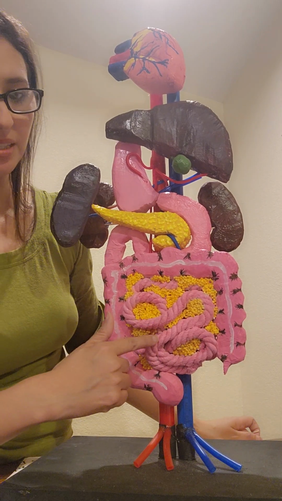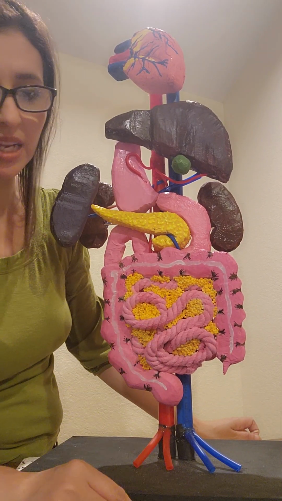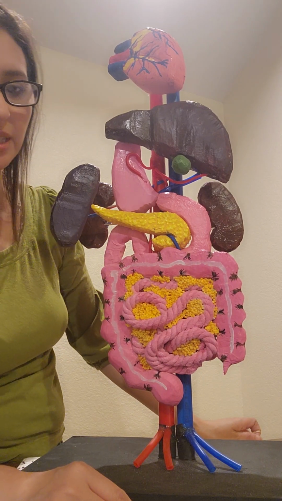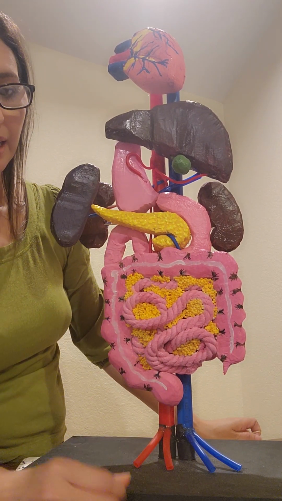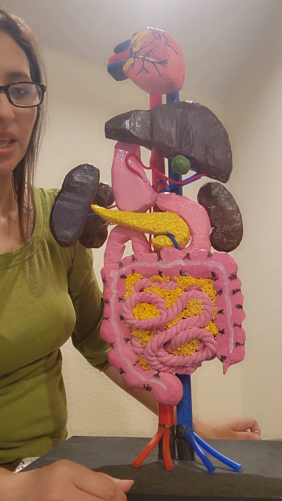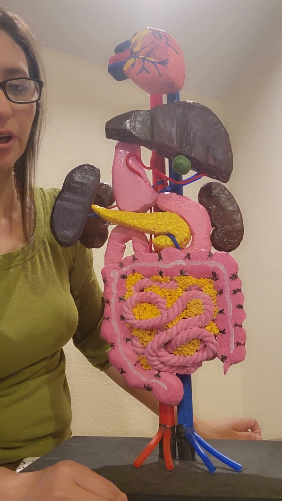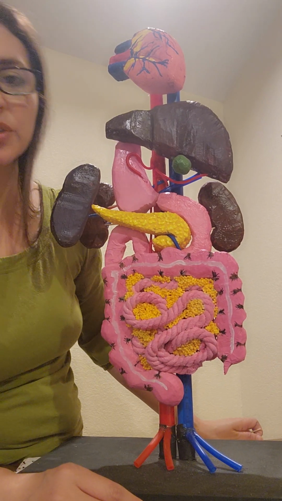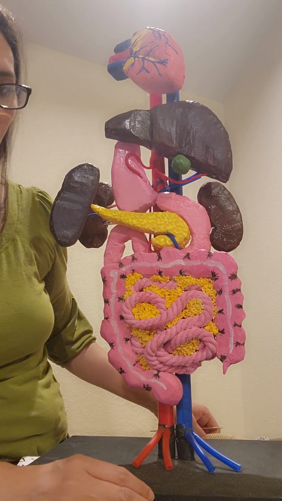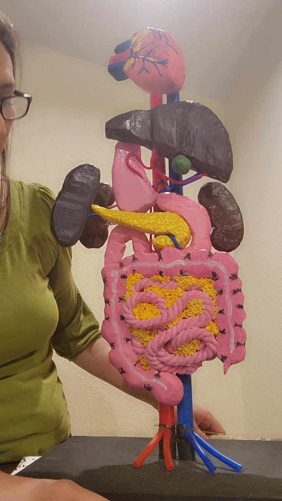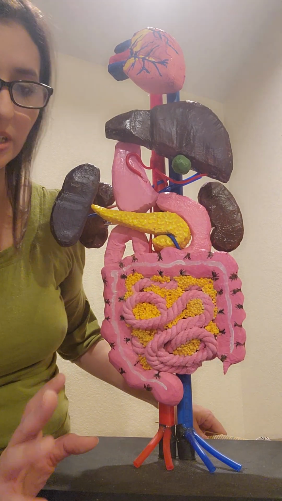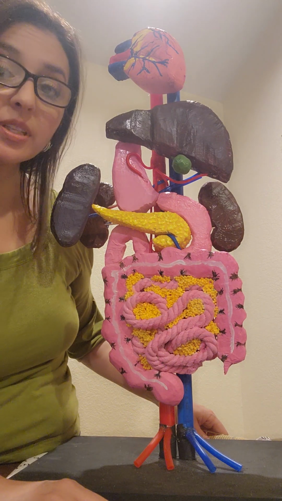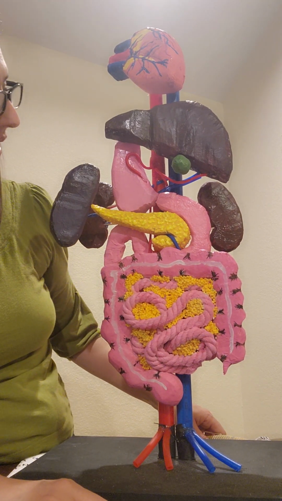The small intestine is basically the main site of digestion and nutrient absorption, and the large intestine basically absorbs the water and electrolytes from indigestible food, turning it into solid waste, which is processed and then sent to the rectum and then discarded. It also houses healthy bacteria.